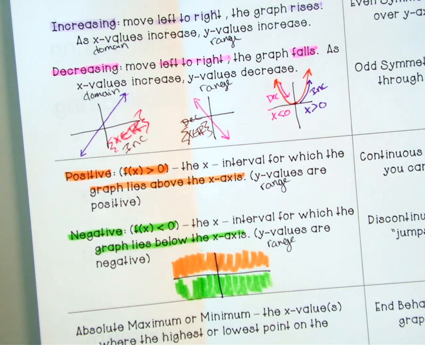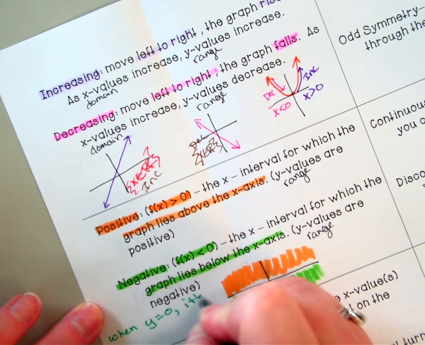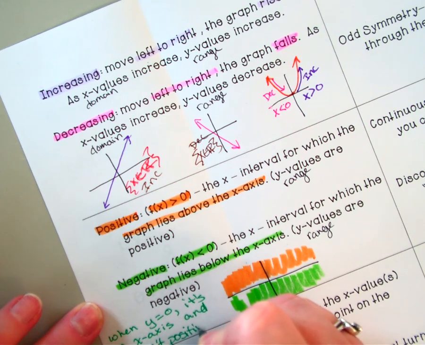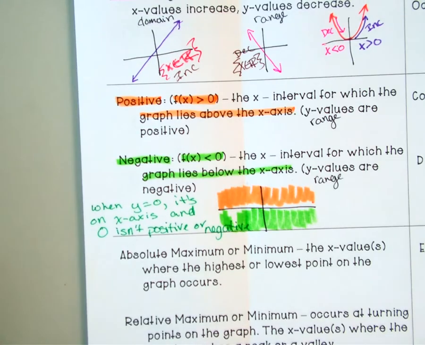Now, you can never actually include 0, a y value of 0, because a y value of 0 means that it's on the x-axis. So when y equals 0, it's on the x-axis, and 0 isn't positive or negative. 0 is one of those special numbers. 0 is never positive and 0 is never negative. It is just 0. It's kind of like that placeholder in between your positives and negatives. So it itself is never actually positive or negative. So when we're dealing with our domain for it, it will never be equal to 0. You're either above it or you're below it, never equal to it.